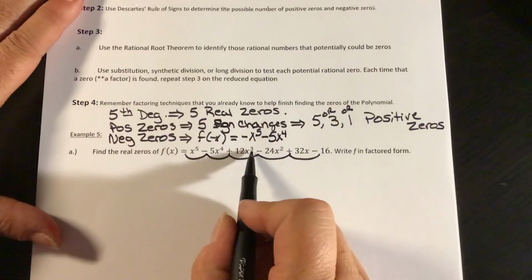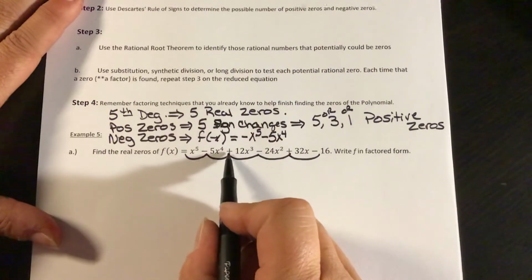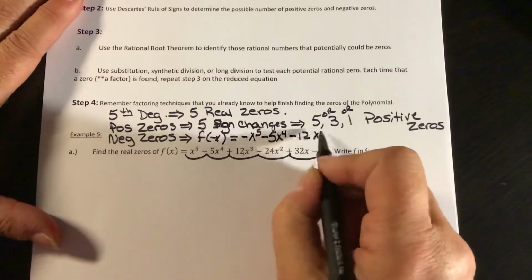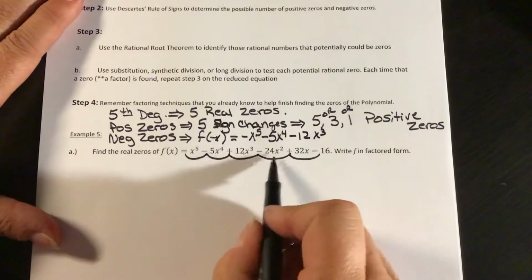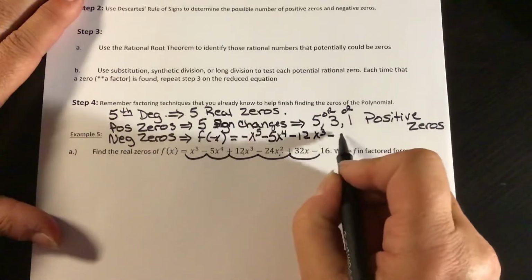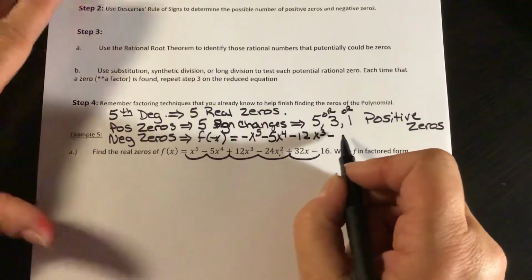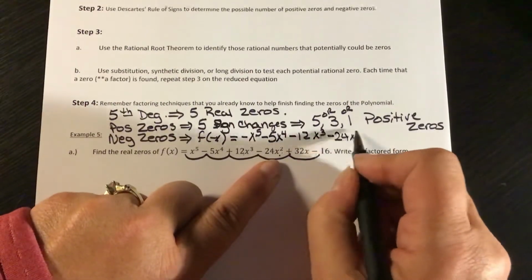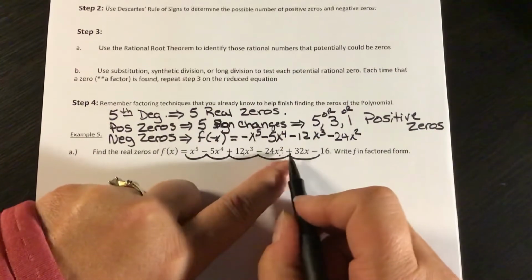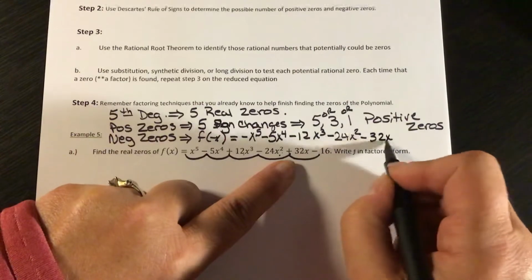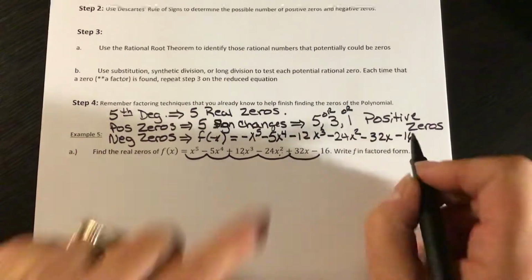Here's an odd exponent, so I'll change the sign, so that it'd be minus 12x to the 3rd. This is an even exponent, so it stays the same, minus 24x squared. Odd exponent, change the sign, minus 32x, and then minus 16.